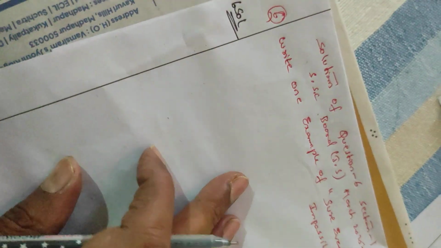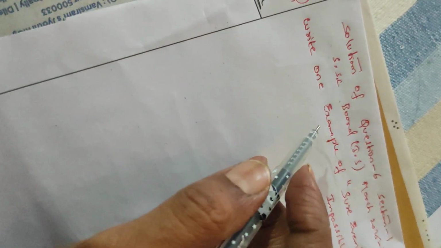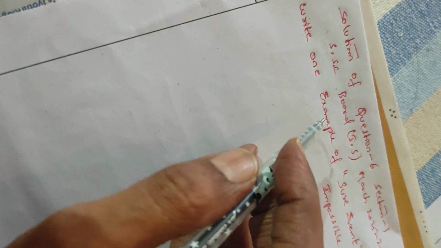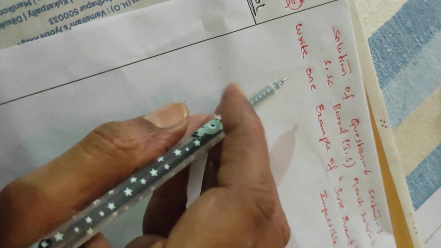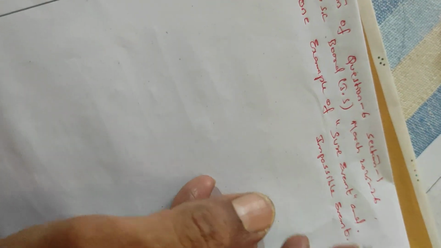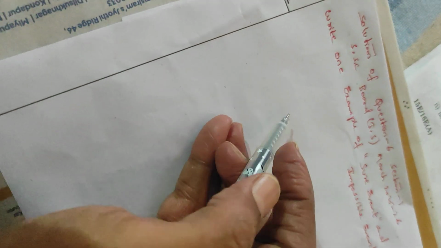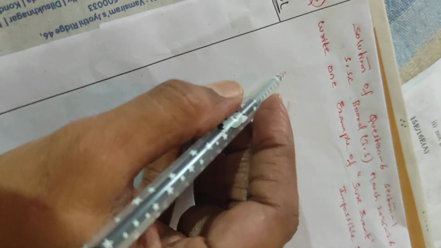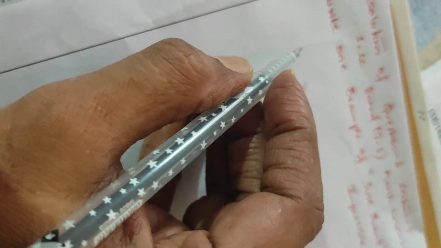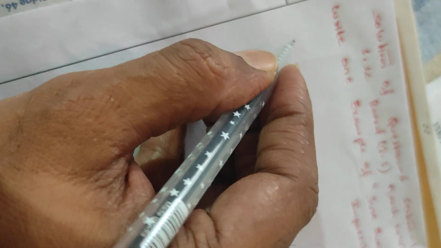Hello everyone. The sixth question of SSC board examination March 2025-26 is: write one example of sure event and impossible event. So we have to write one example of sure event and one example of impossible event. So first let's go with the sure event.